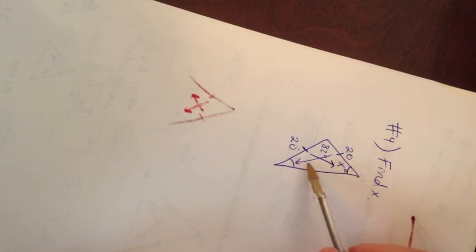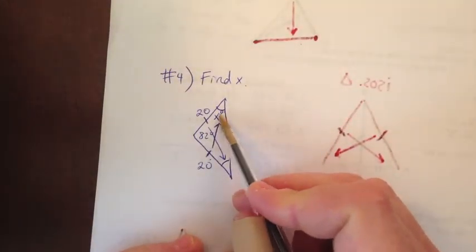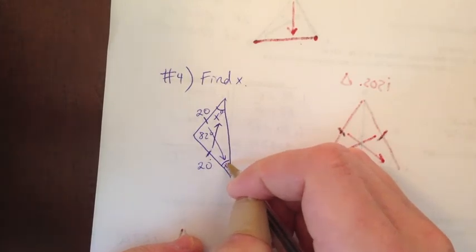Now these are not 20 degrees. The sides are 20, the angles are something else. But we know that the something else is congruent. Okay, let me turn this back around here. If this angle is x, well, so is this one.